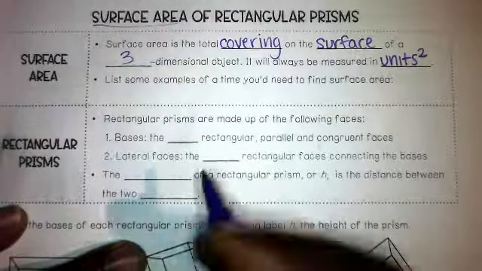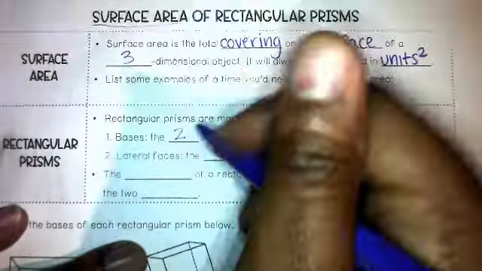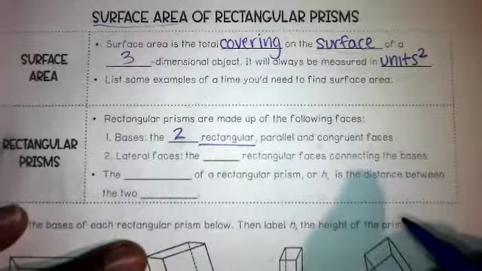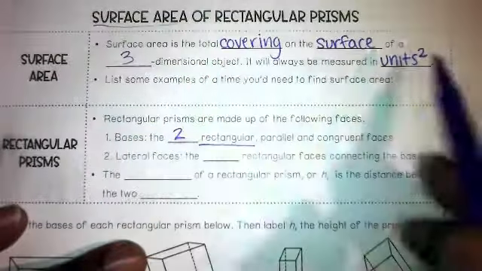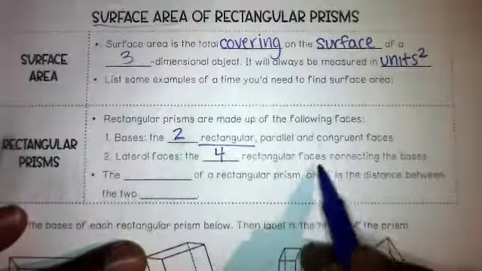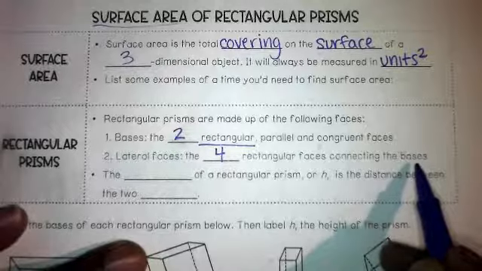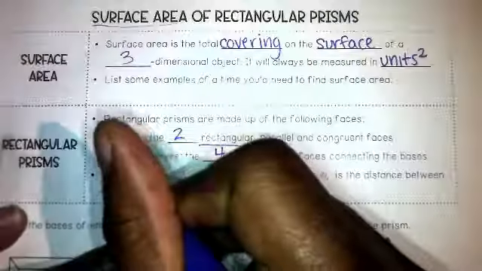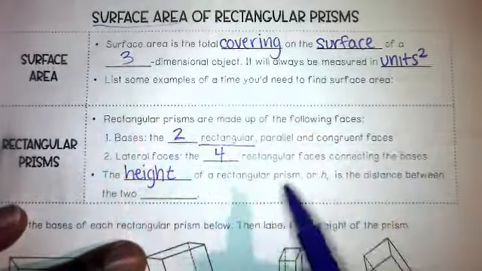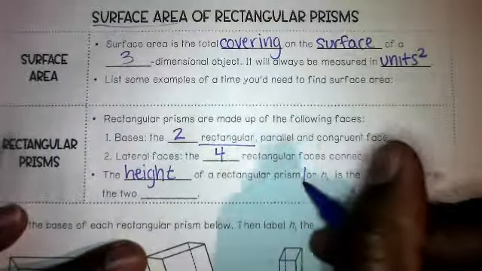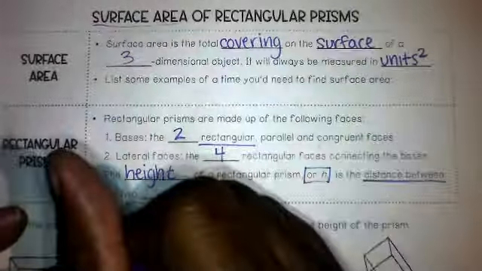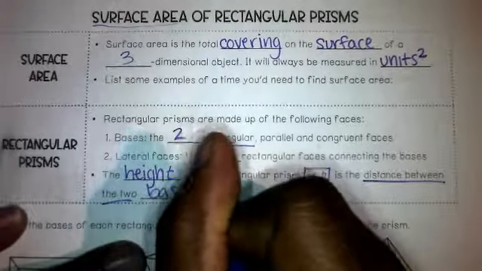Rectangular prisms are made up of the following faces. They have two bases that are rectangular. It says it in the name, rectangular prisms, so the base is going to be rectangular. In the lateral faces, there are four rectangular faces connecting the bases. Okay? And the height of the rectangular prism, or H, go ahead and box that, is the distance between the two bases.